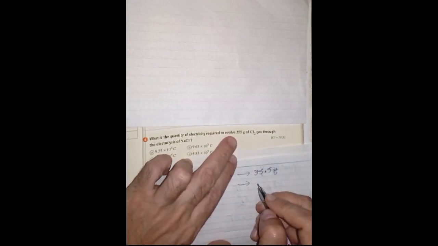So in this case, what is the question? He wants the quantity of electricity which is required to liberate 10 times of this amount. 355 is 10 times 35.5. So it is the same amount of electricity multiplied by 10 by logic.